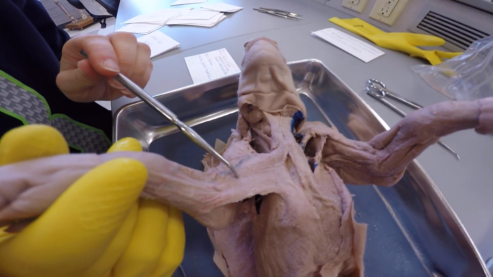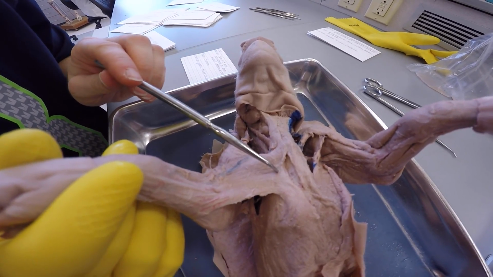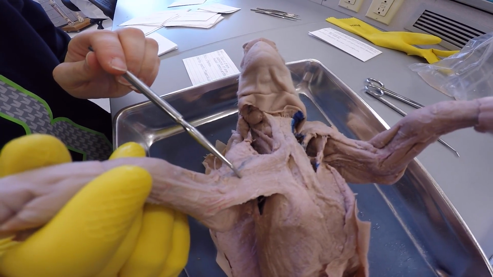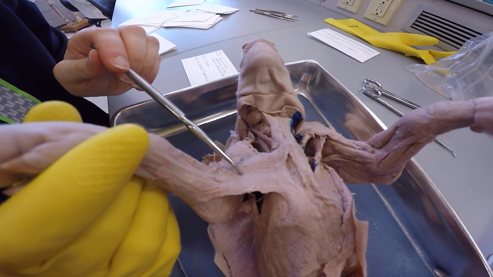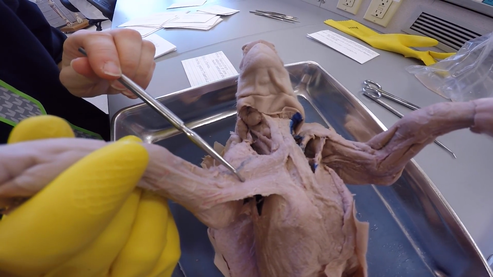This is the superficial pectoral. It originates at the sternum and inserts at the greater tubercle of the humerus. It does flexion of the arm, adduction of the arm, and medial rotation at the shoulder.